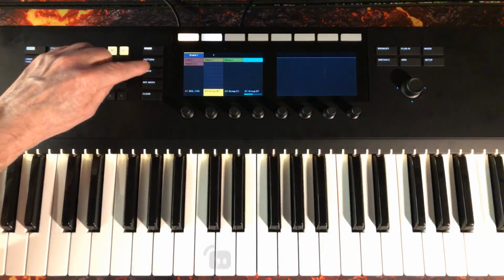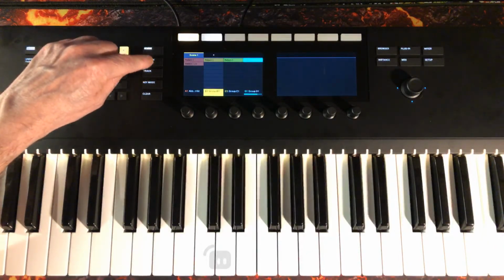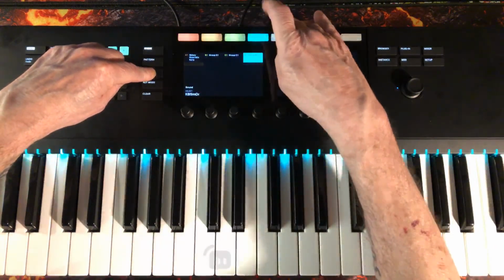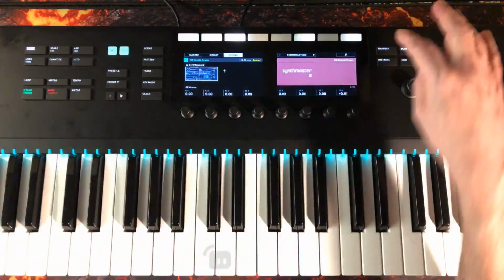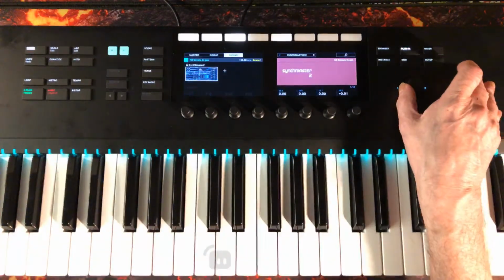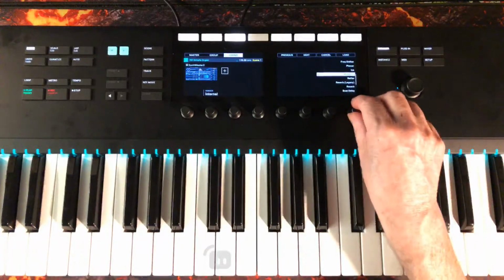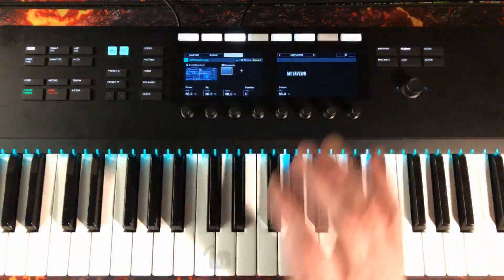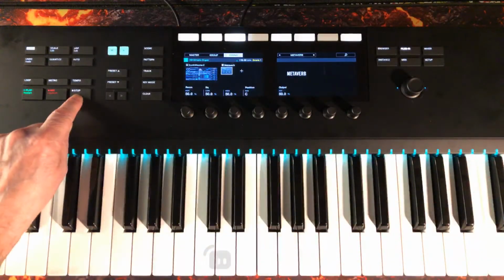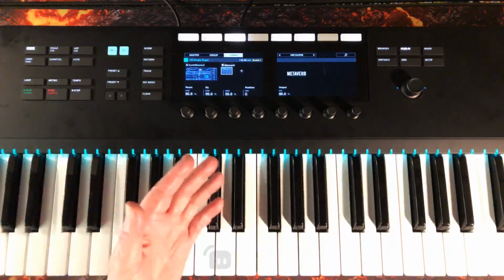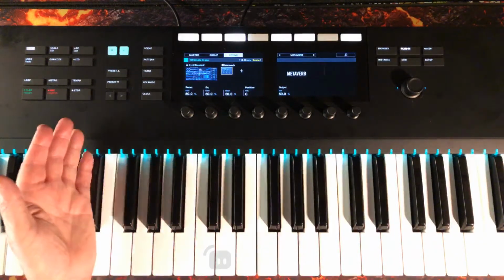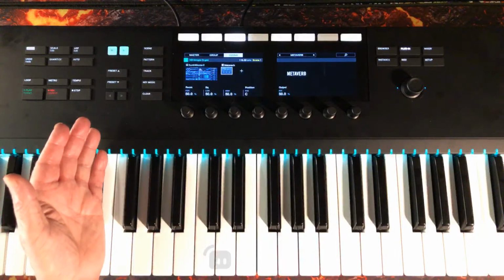That's very strange. Let's go to plugin. See, it worked on the SynthMaster channel, but didn't work on the drum channel. That's very, very odd.